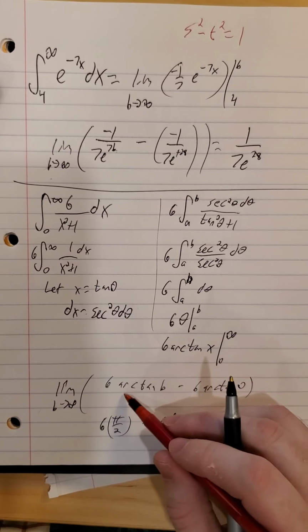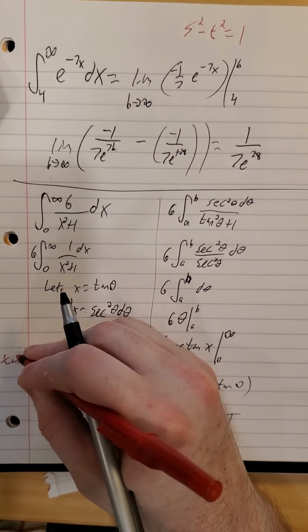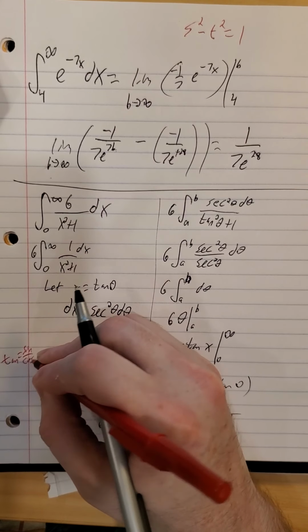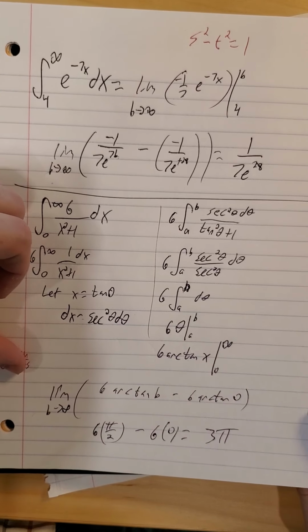So again, when you see these arctangents, remember tangent is just sine over cosine. And think of what would make that go to 0, what would make that go to infinity.